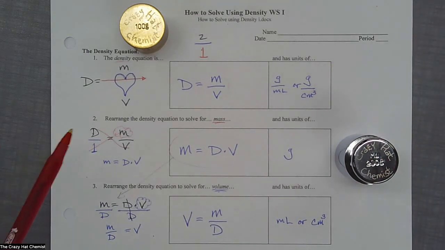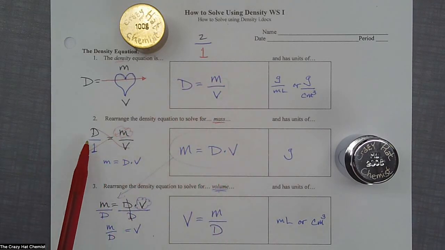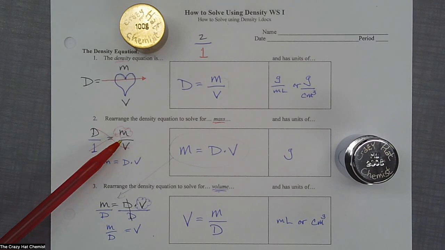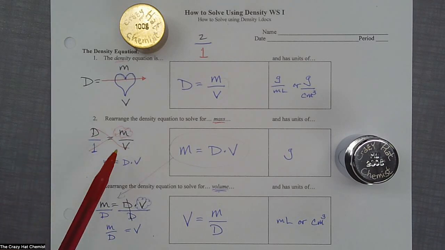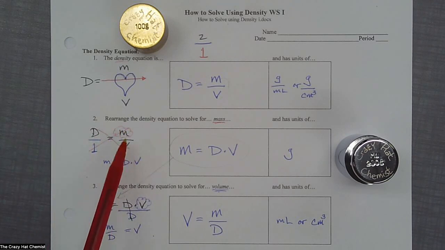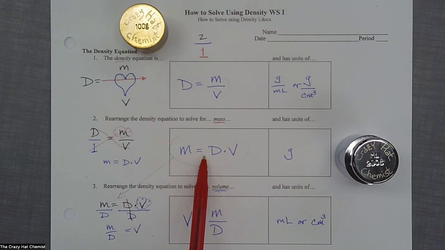Then what we have is we're going to rewrite this density equation right down here. Remember, the denominator of anything is 1, so that's why that's a 1 there. So I got density is equal to mass over volume. I'm going to solve for the mass. So I'm going to cross multiply because I got a fraction equal to a fraction. Cross multiply, I get mass times 1, which is m, is equal to density times volume. So that's why I got mass is equal to density times volume. And the units for that are going to be grams.